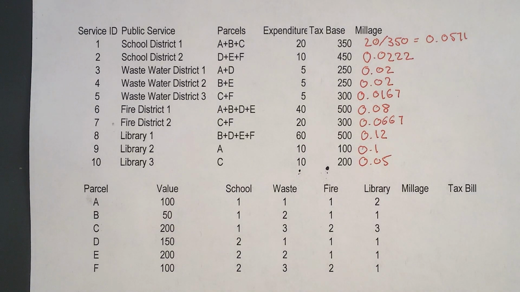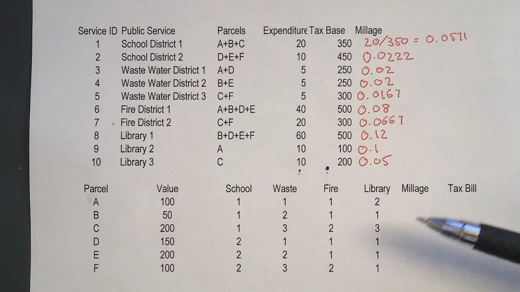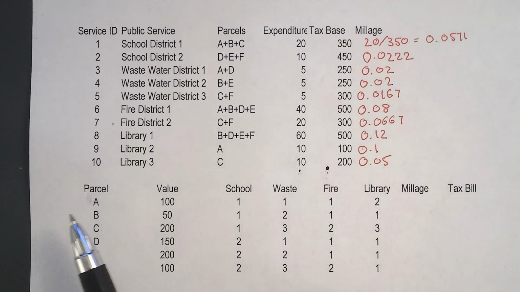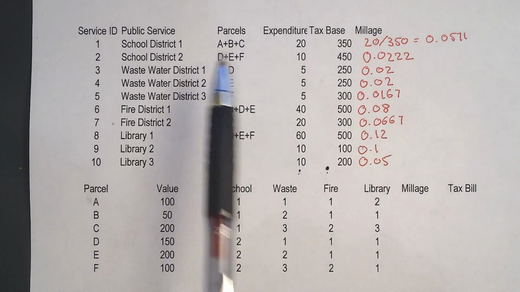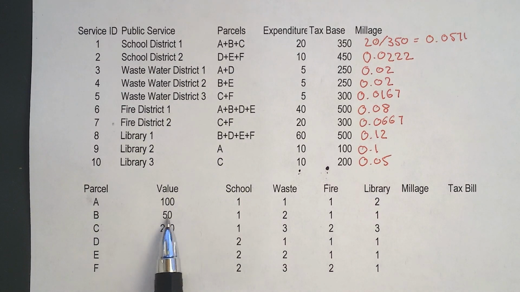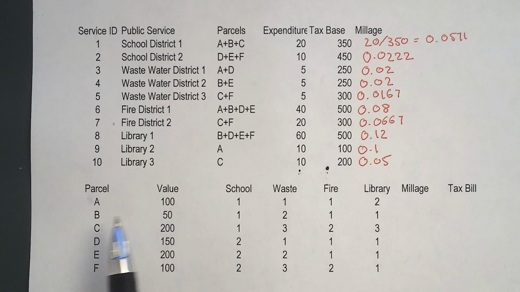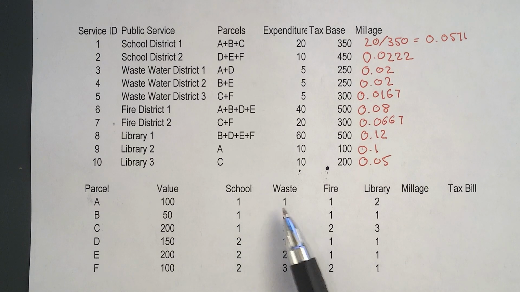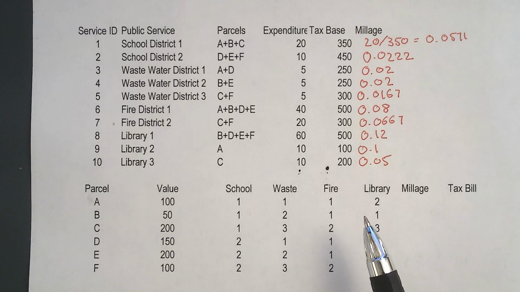So now let us move to the second table here, where we have to allocate those rates to the various parcels. Parcel A has a value of 100, parcel B is 50, and parcel C is 200. Parcel A, for example, is in school district 1, wastewater district 1, fire district 1, and library district 2.